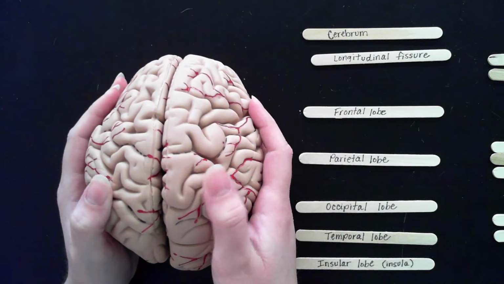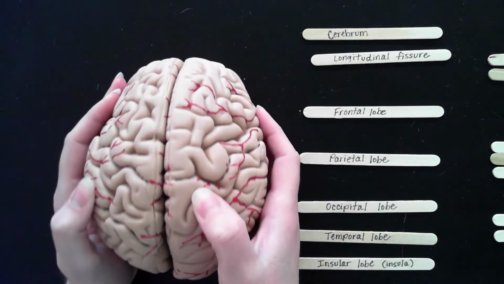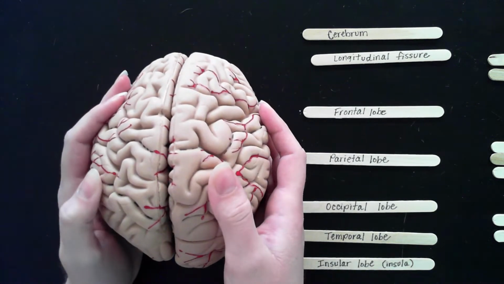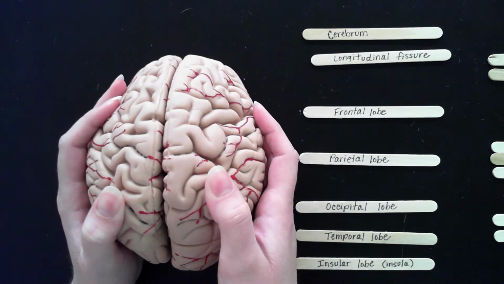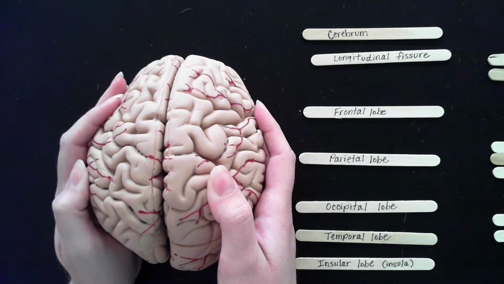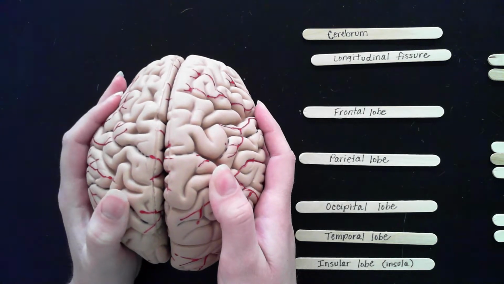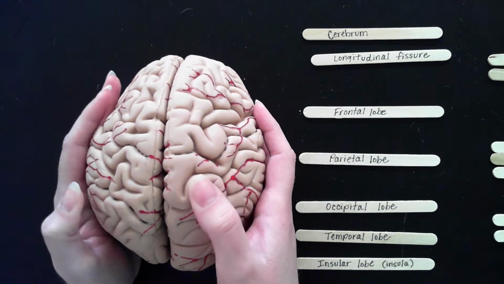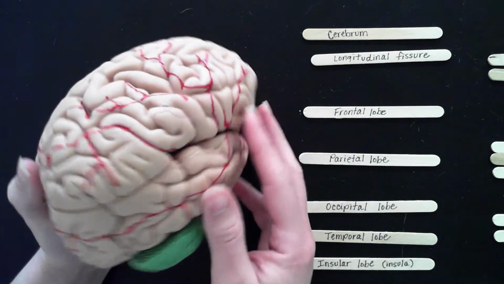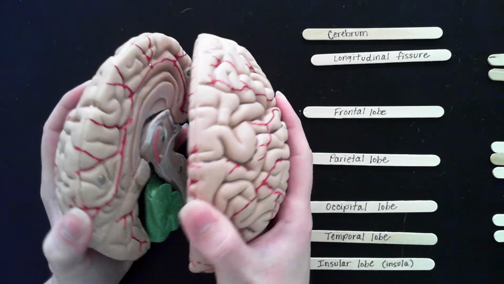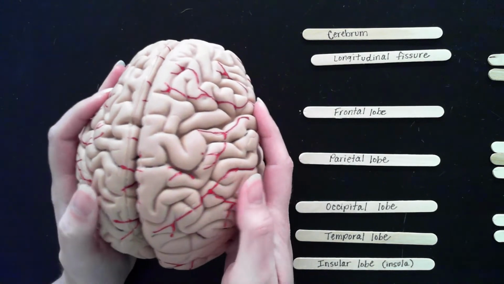Hey everyone, in this video we are going to go over our brain model. All of the terms that we're going over today could be in your practical, so you are expected to be familiar with them. The anatomy that we're going to cover is both external and internal for the brain. As you can see, we can dissect our model apart.